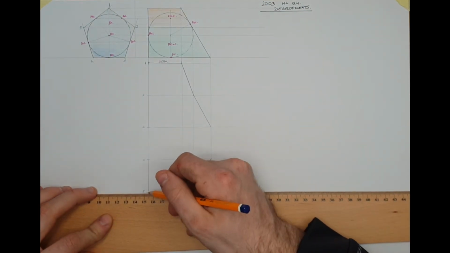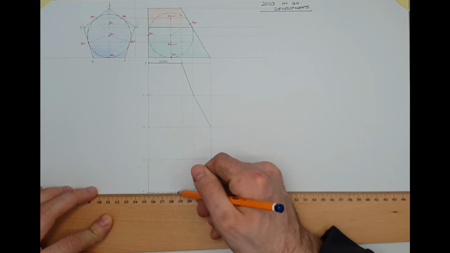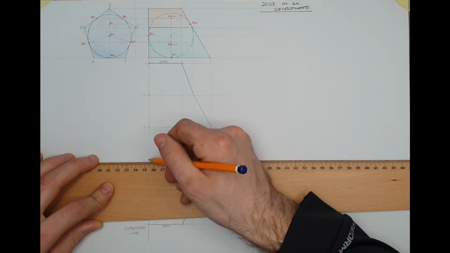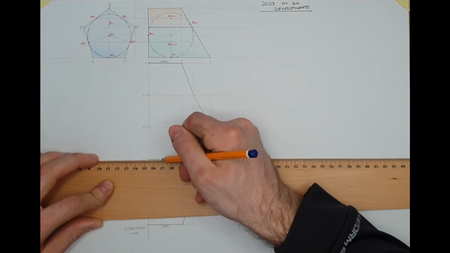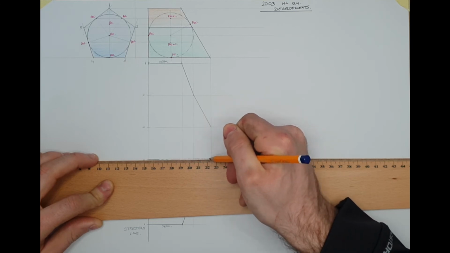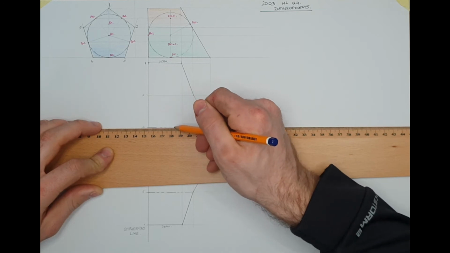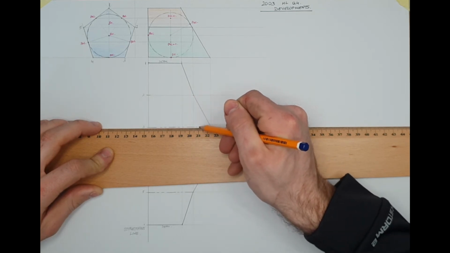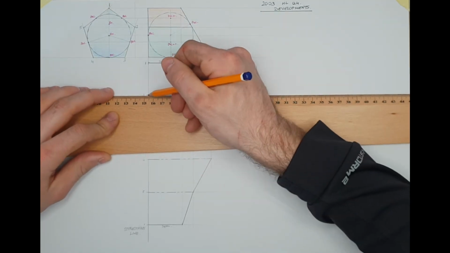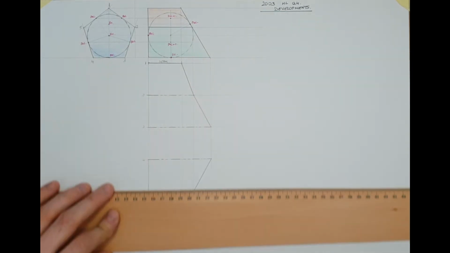Those lines are not going to be cut after they're going to be folded, so you draw them as a fold line. There we get one. 2 fold lines. Three. Four in there.